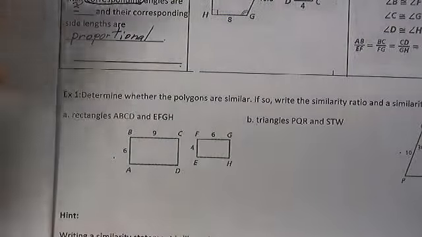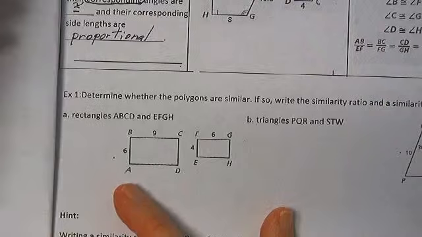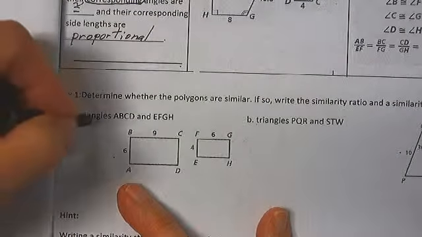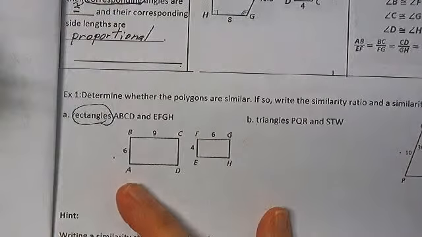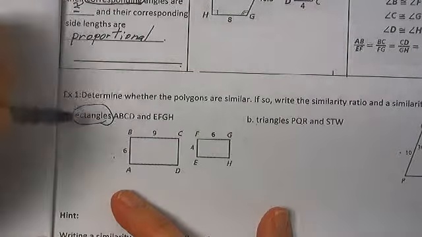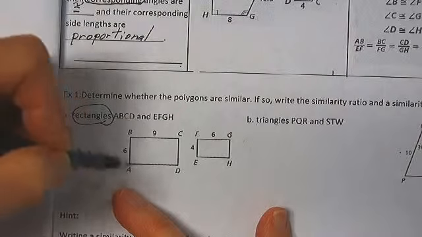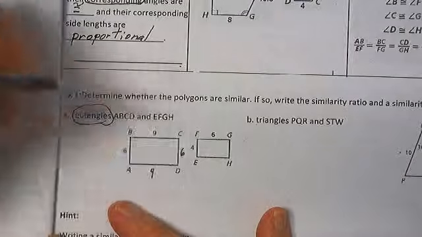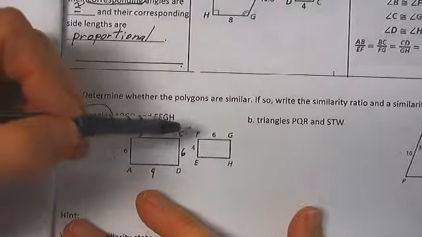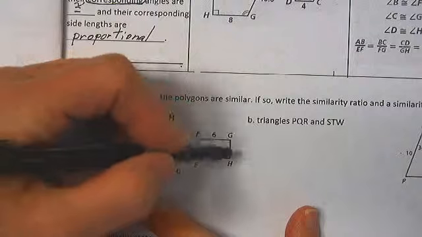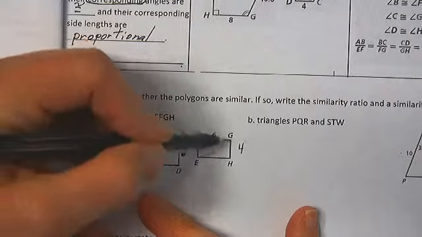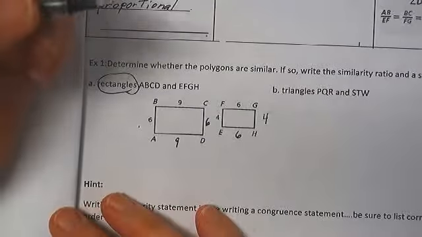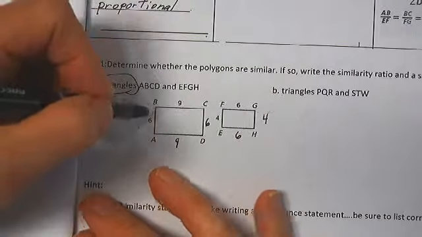Alright. Determine whether the polygons are similar. If they're both rectangles, we've checked all the angles. Now, if they're rectangles, AD is also 9 and CD is also 6. GH is also 4 and EH is also 6. So now what would be the similarity statement?